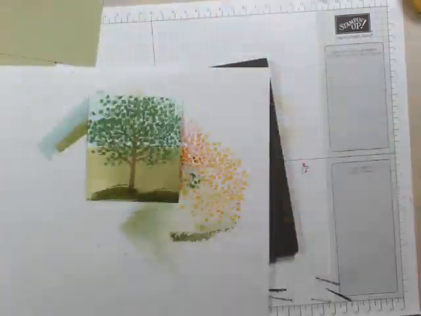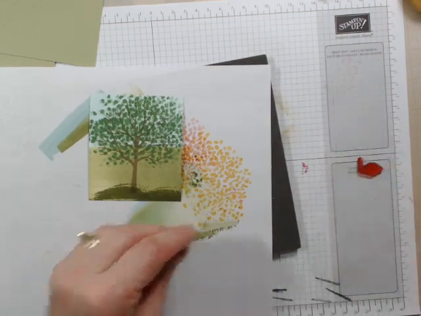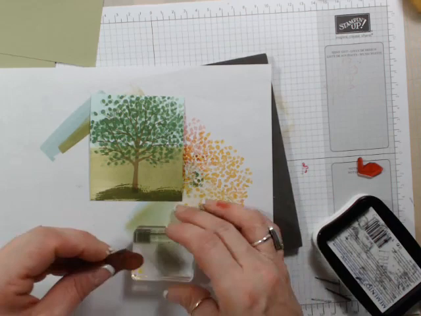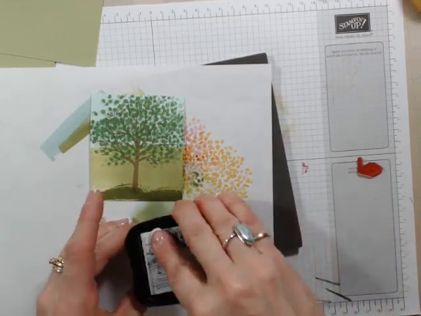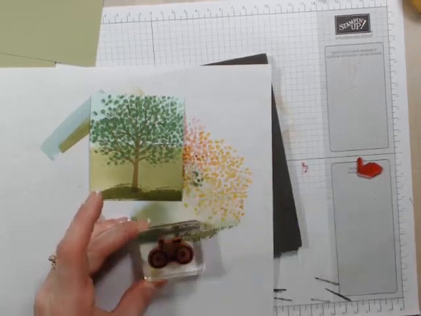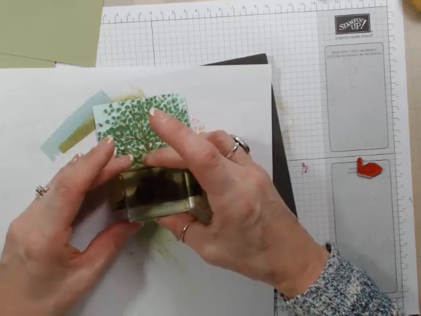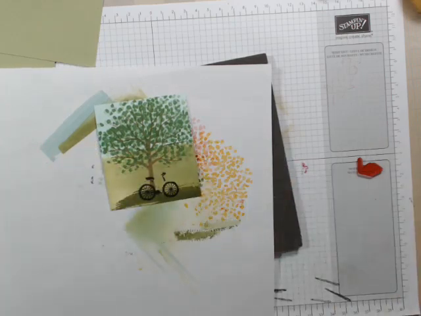Now for the summertime, it's bike time. Okay, the bike body will be done with Memento black. And I like to do the whole bike, not the frame, but here we go. And I'm going to put it against the tree too. So the bike, it's against the tree. Voila.